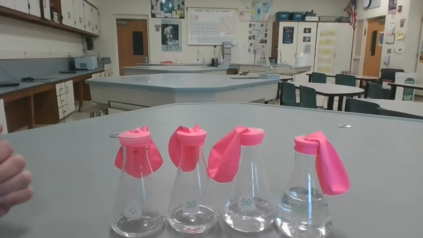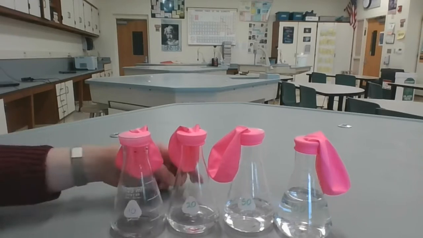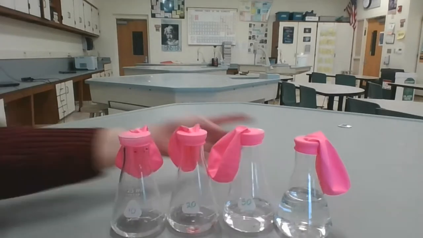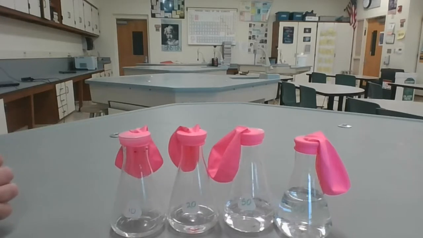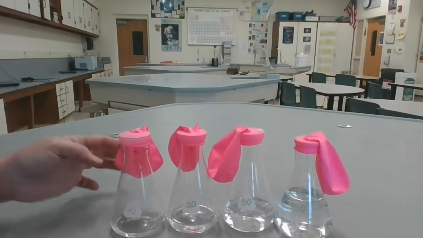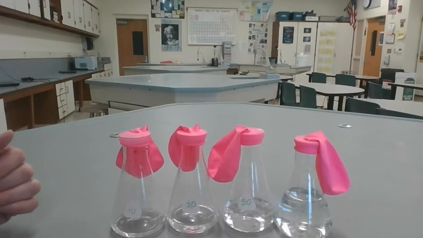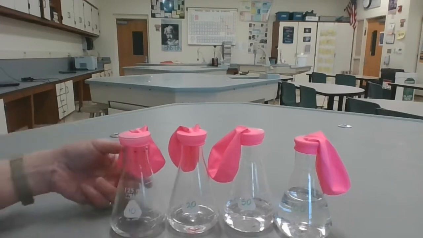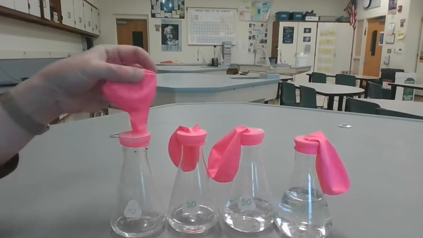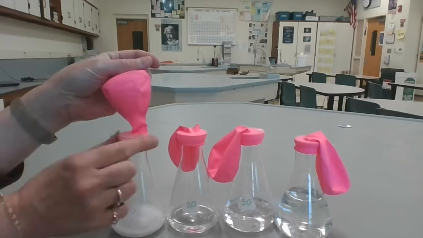So what we have here are 4 Erlenmeyer flasks filled with 10, 20, 50, and 100 milliliters of 1 molar acetic acid. This is what's in vinegar. Each of the balloons contains 4 grams of sodium bicarbonate. Okay, so now we're going to add the sodium bicarbonate to the flask so you guys can see what will happen. So here's 4 grams added to 10 milliliters of acetic acid.